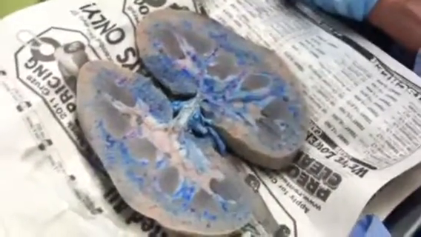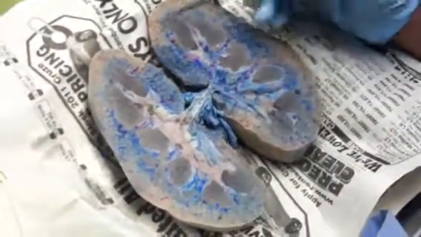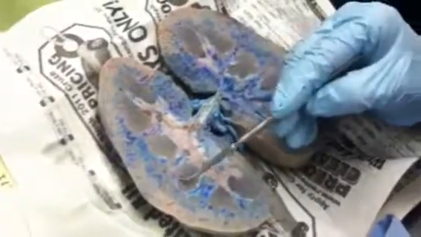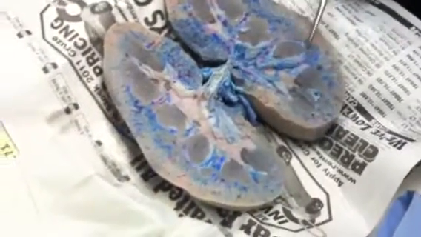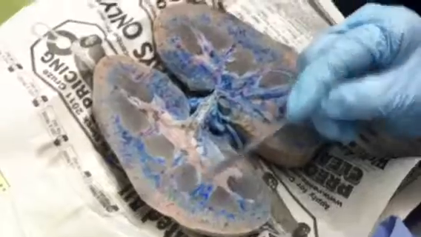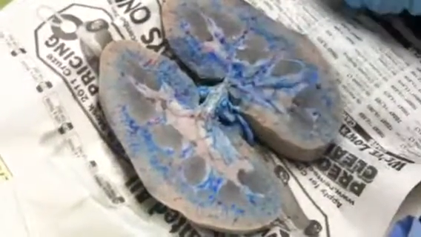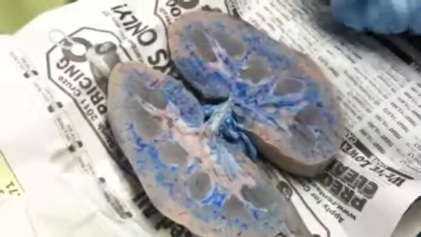Radiate. Arcuate. And then arcuate are the arching ones, see, like that. You can see them around the edges of the pyramids. Radiate, arcuate, interlobar. So you just say that. You don't say nothing else after it. No, it's fine. Radiate, arcuate, or interlobar.